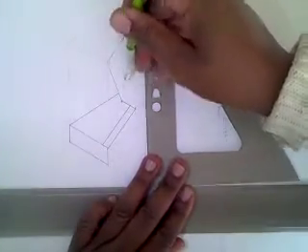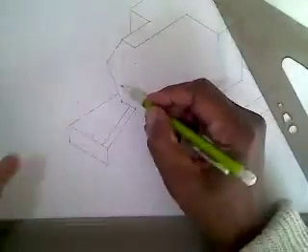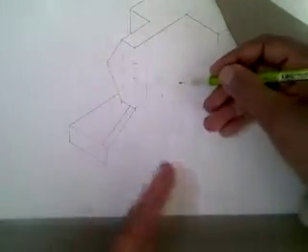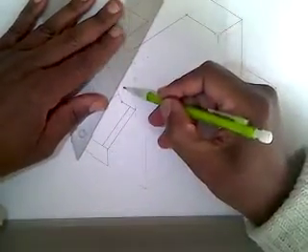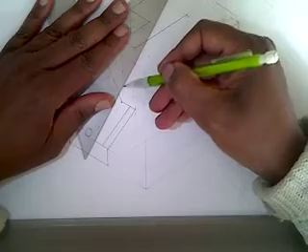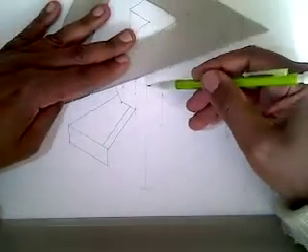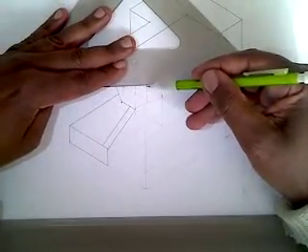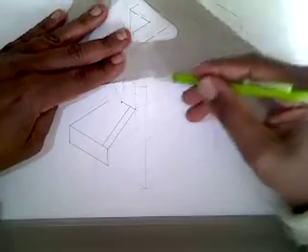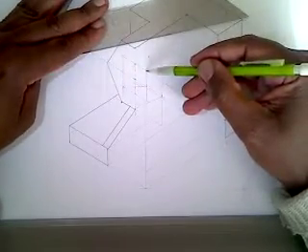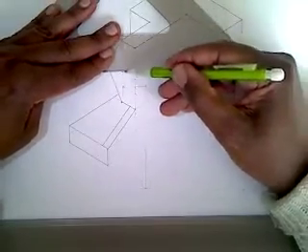If it is on the left hand side, you start here. If it's on the right hand side, you start there. Since this is on the left hand side, our circle goes from there to the center. Refer to the grade 10 textbook on how to draw an isometric circle. And then from the opposite end, you move to the center.